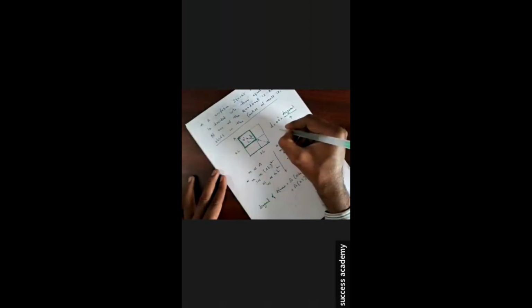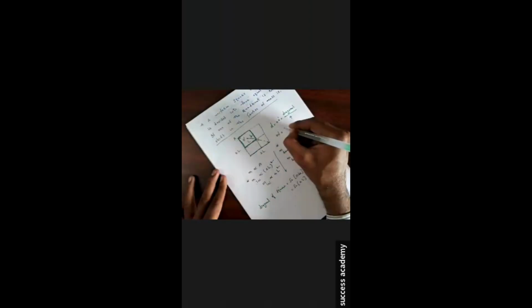So O O dash is the diagonal of the square, 2 into root 2 l, divided by 4. Two can be written as root 2 into root 2, one root 2 gets cancelled, and we get l by root 2. That is O O dash.